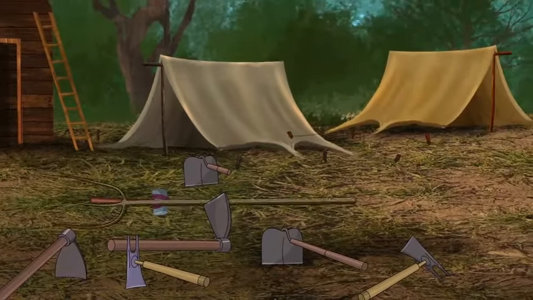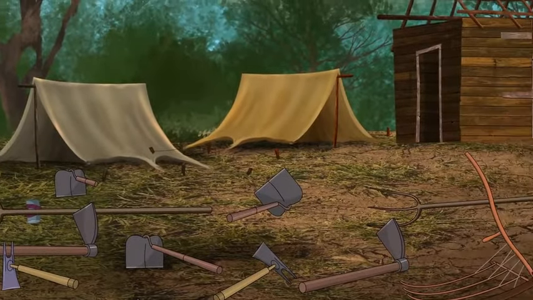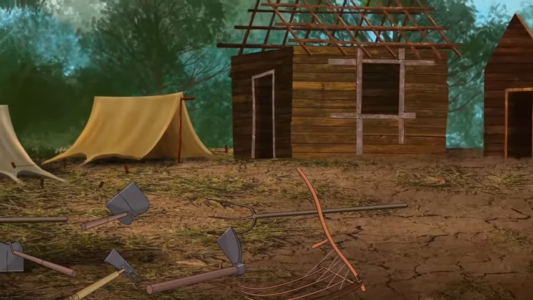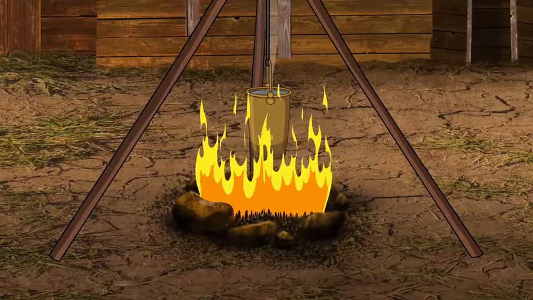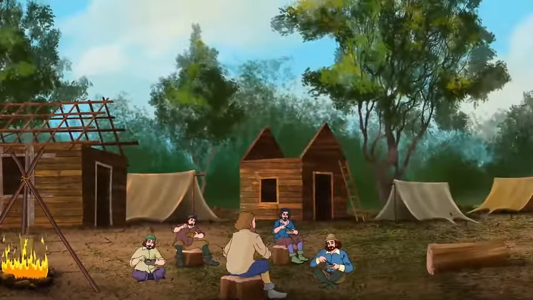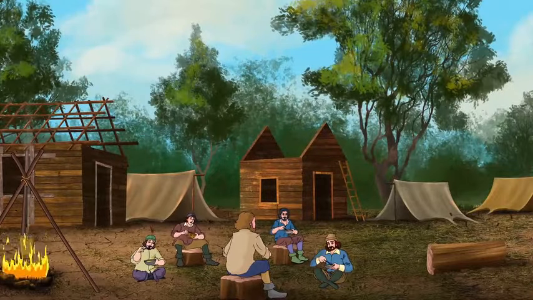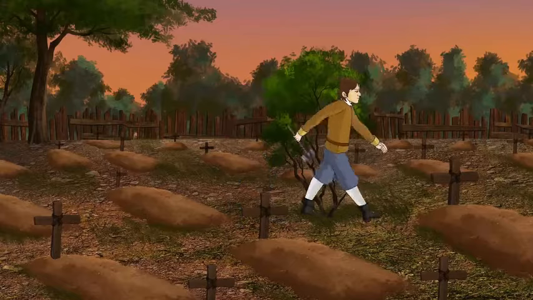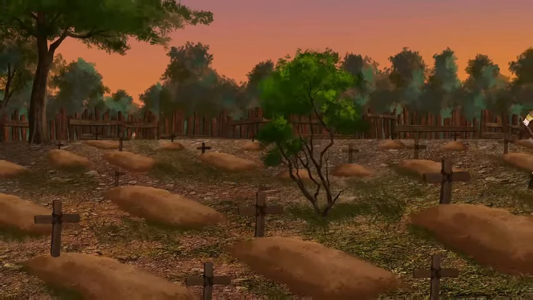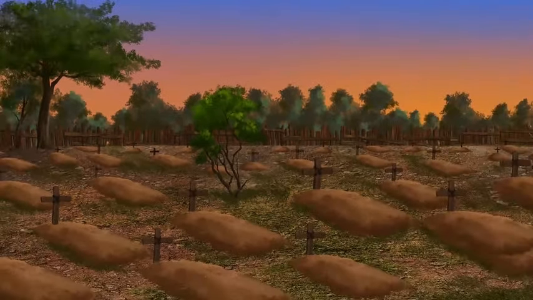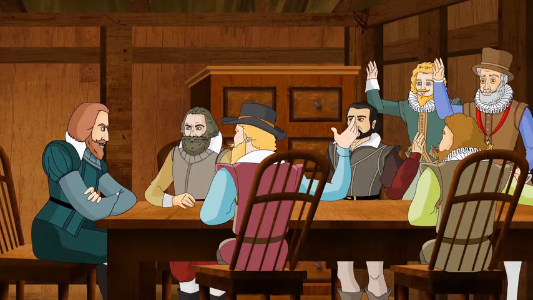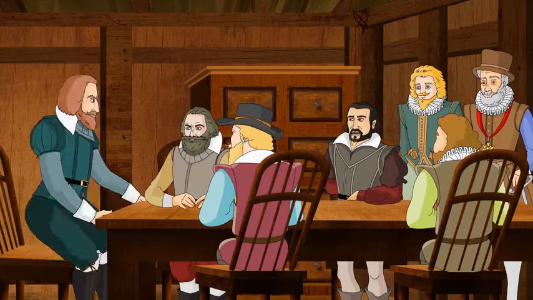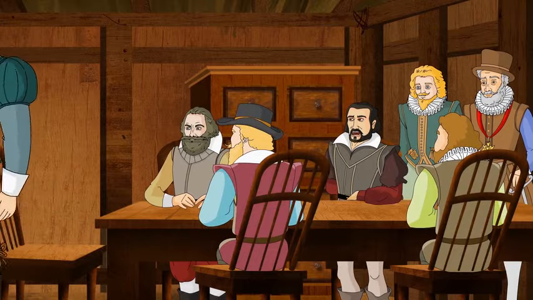Work stopped, no shelters were built, and no food was hunted or gathered. Because of that, daily food rations were reduced to a small can of barley boiled in water. This tiny amount was to be shared by 5 men. As summer wore on, more and more colonists died from starvation and disease. In September, President Wingfield was voted out of office because he had secretly hoarded food for himself and his friends.